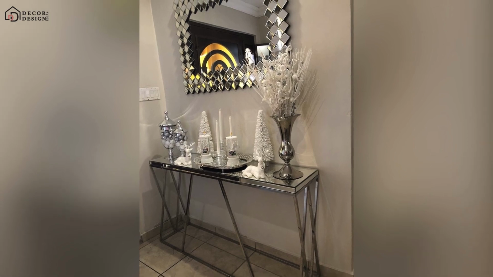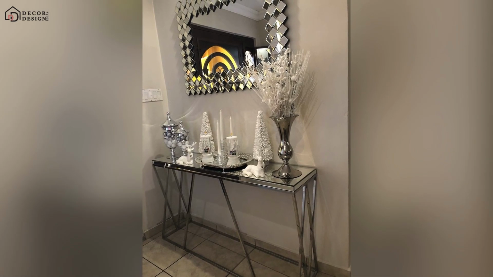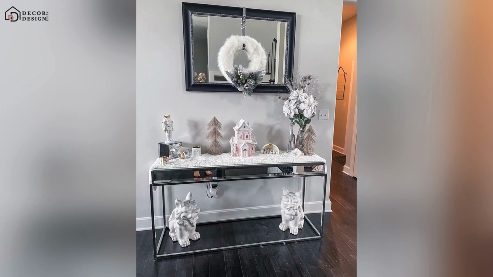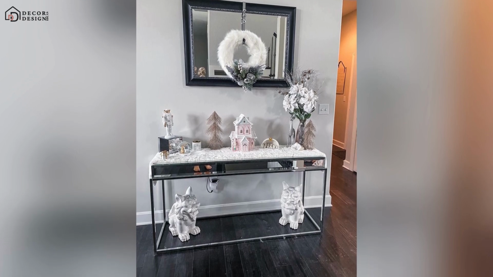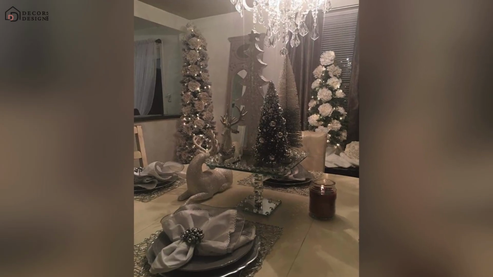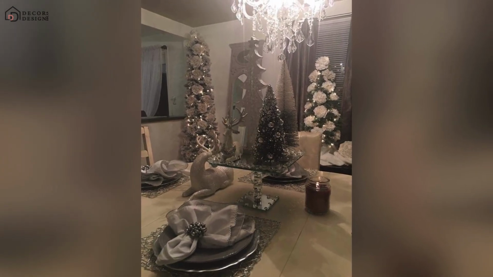What defines a Winter Wonderland theme? A Winter Wonderland theme is all about white decor, silver accents, shimmering lights, snowy textures, and frosty elegance. It creates a dreamy, icy atmosphere inspired by winter landscapes and sparkling snowflakes.